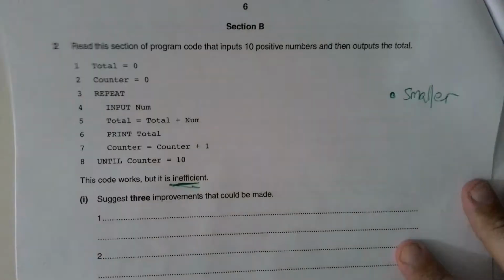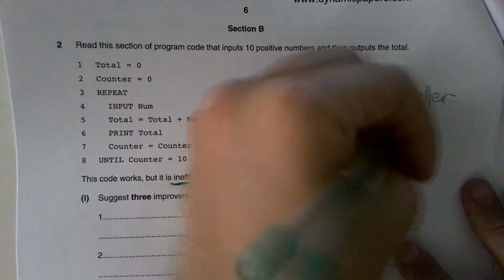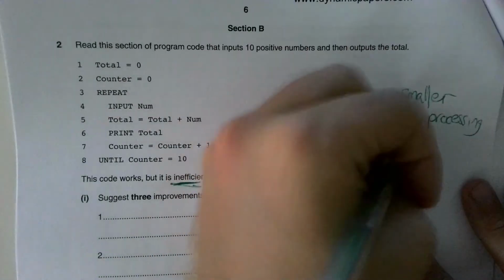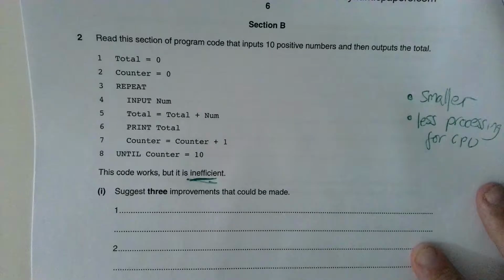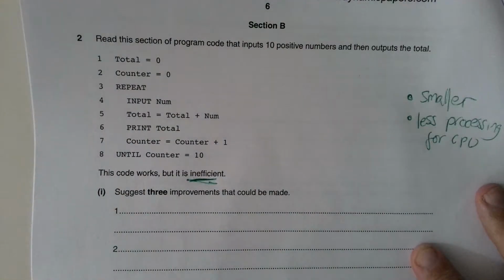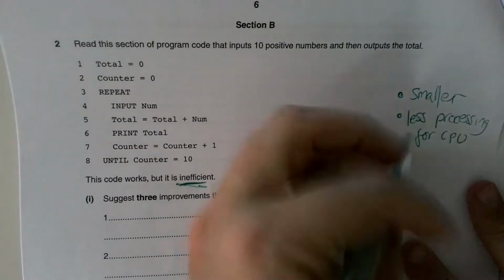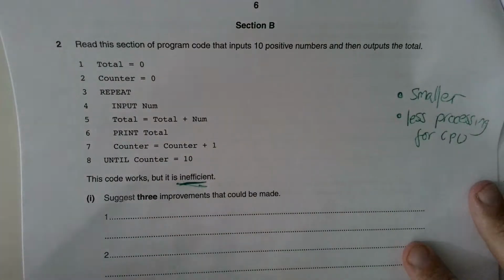What other things would inefficient mean? Less processing for the computer or for the CPU. So let's imagine that you have to print out a message over and over and over again. That is more than just printing it out once in terms of the amount of stress it gives to our CPU. So is there anything in our code where we can print out once instead of over and over again?